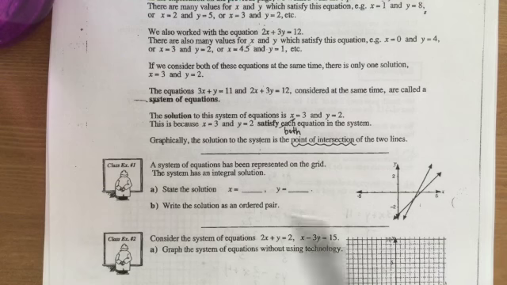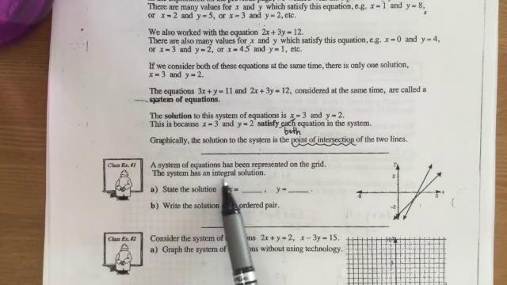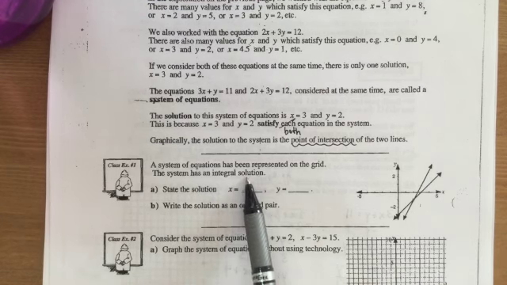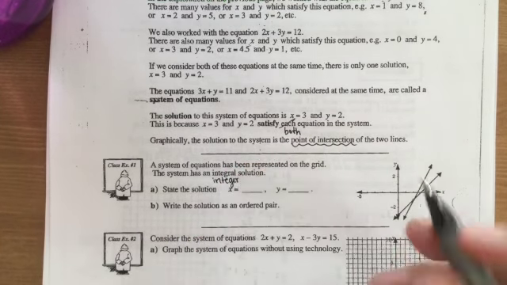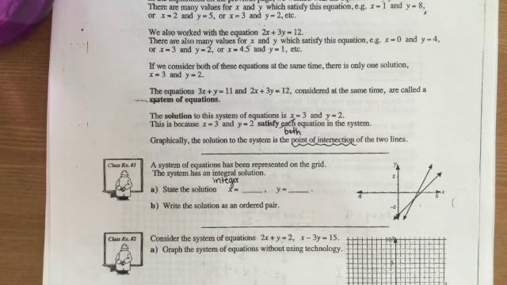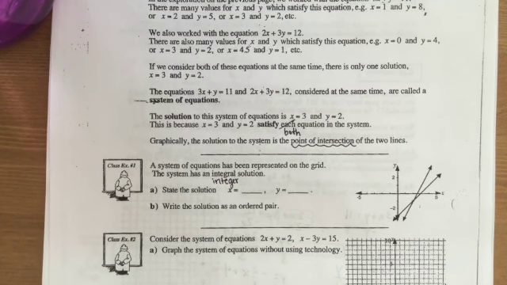And so we're saying, what is the solution to that system? It says an integral solution. That means integer, so you don't have to worry about decimals or fractions or anything. You're just going to choose the integers it's closest to. It says state the solution.